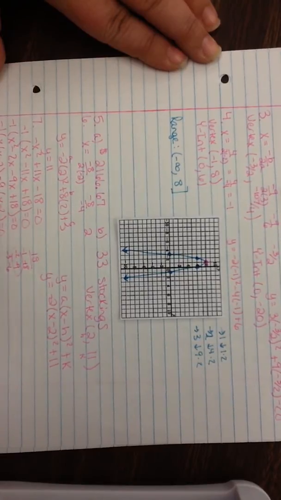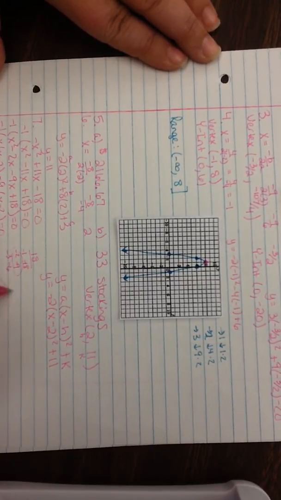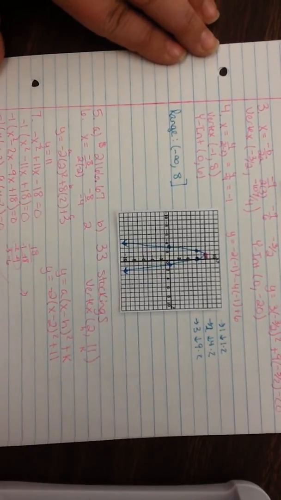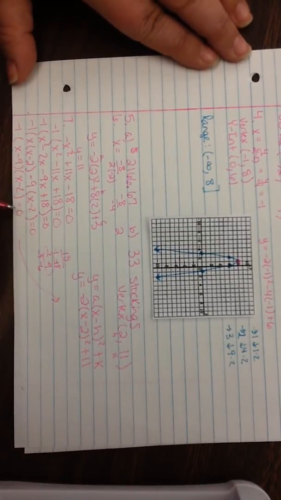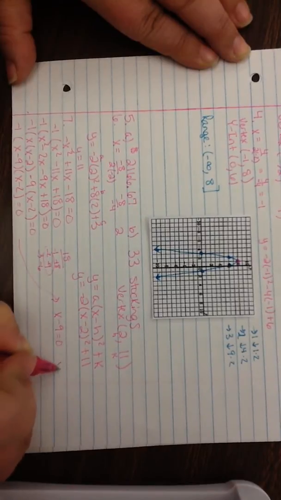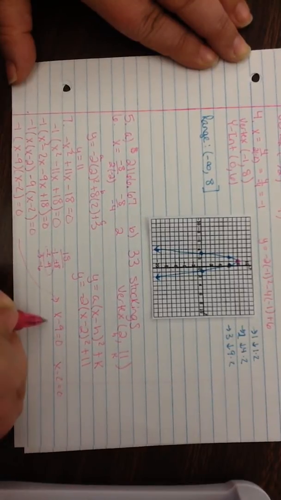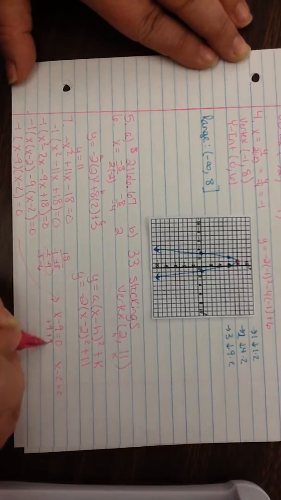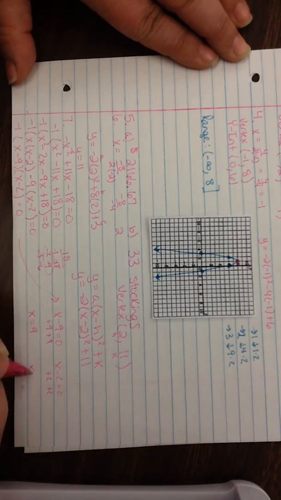And I did run out of room. I'll do this over here though. Okay, over here. Now I take each piece that has an x and set it equal to 0. So x minus 9 equals 0, and x minus 2 equals 0. So we add 9, x equals 9, we add 2, x equals 2.